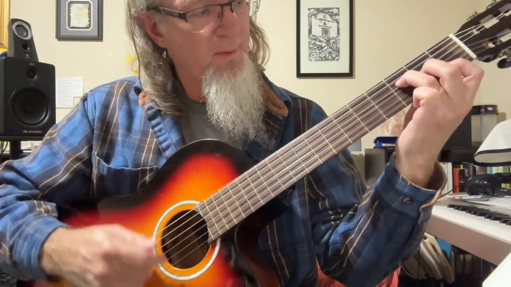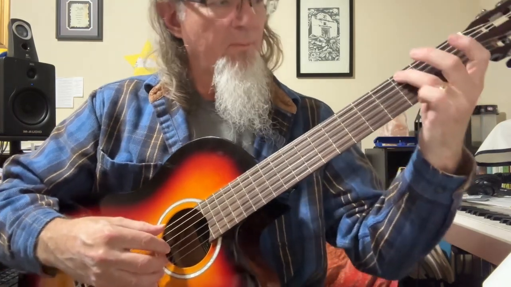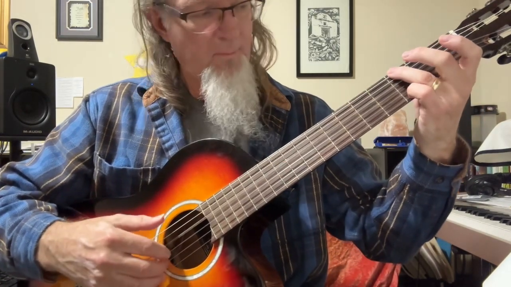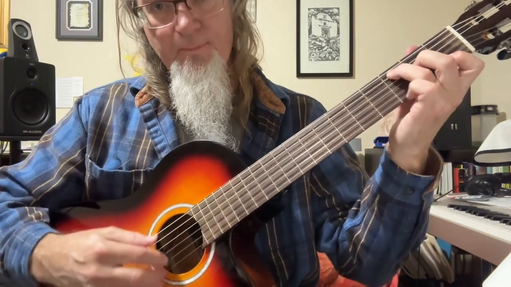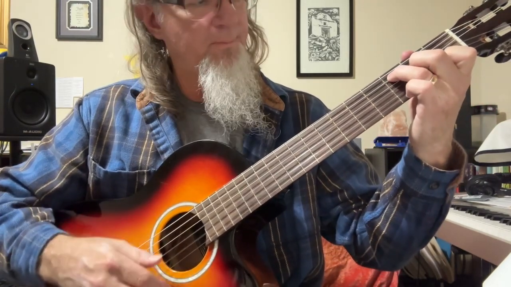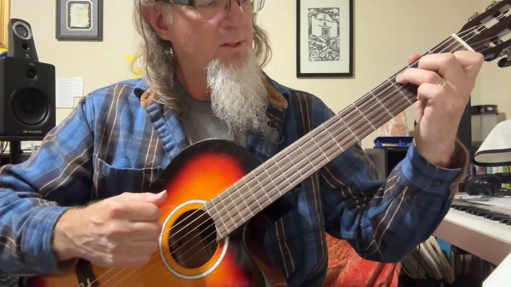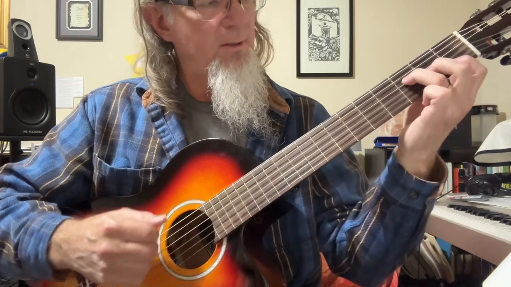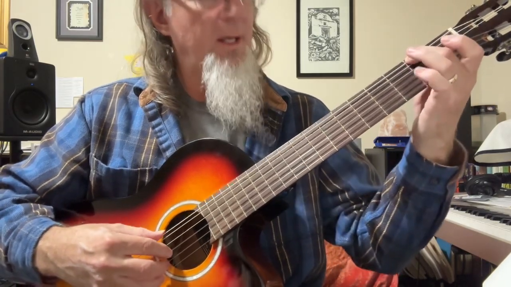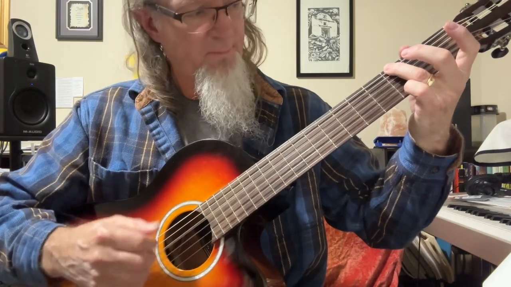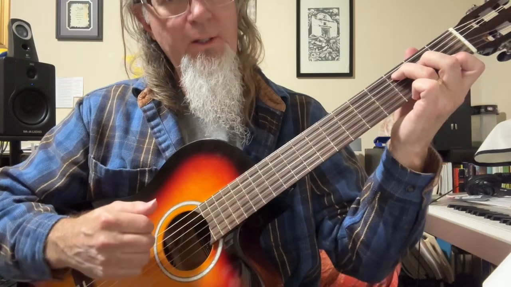F to G, C, played an F chord, again, C, change into F, E, F, and then change to G, F sharp, G, B, C.